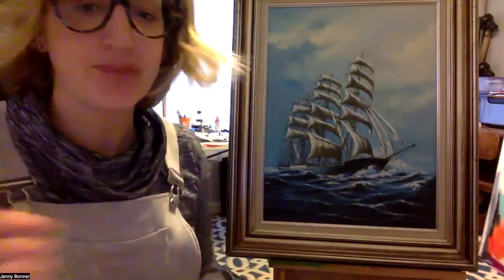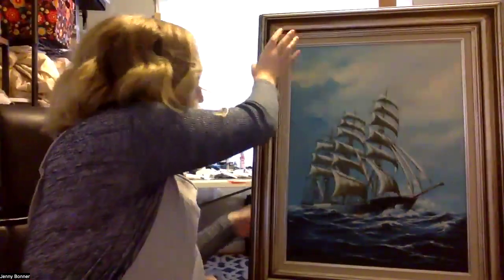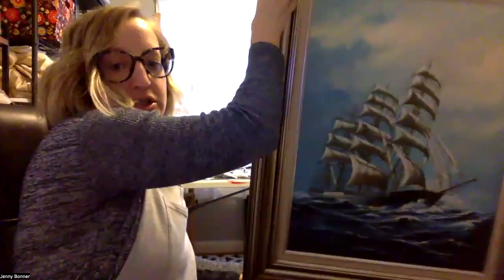And I would actually say that this painting is realistic. The picture's not very good on this. Painting is massive.